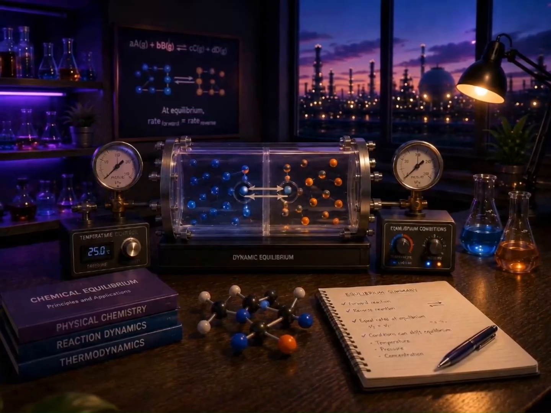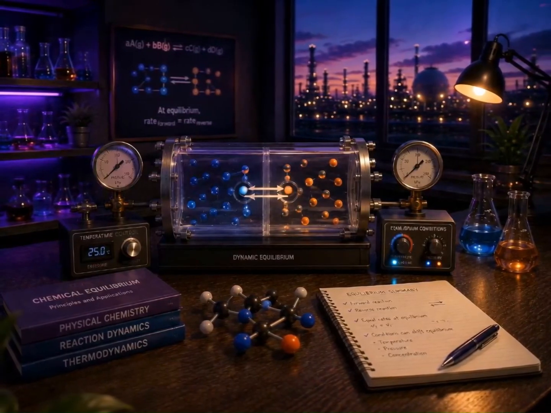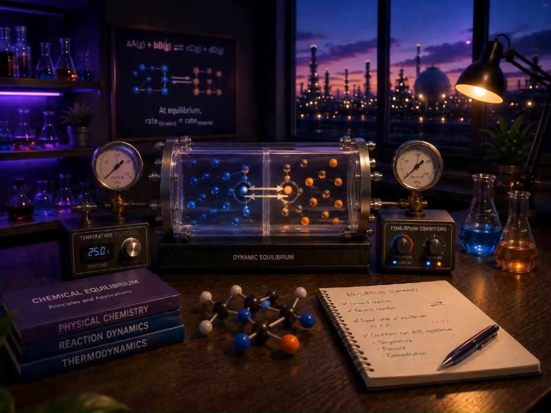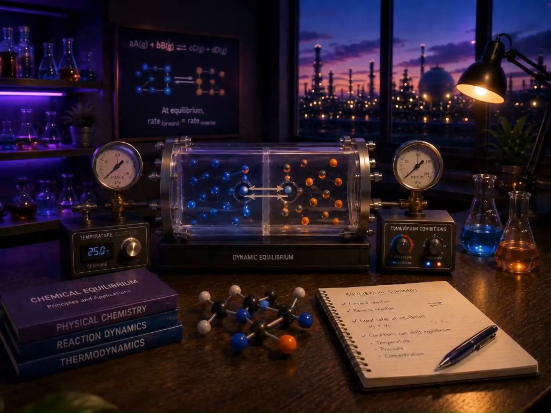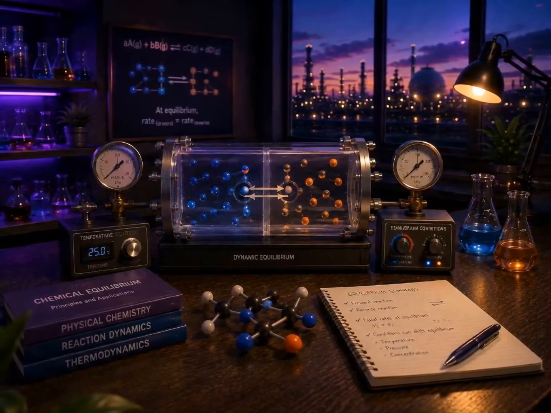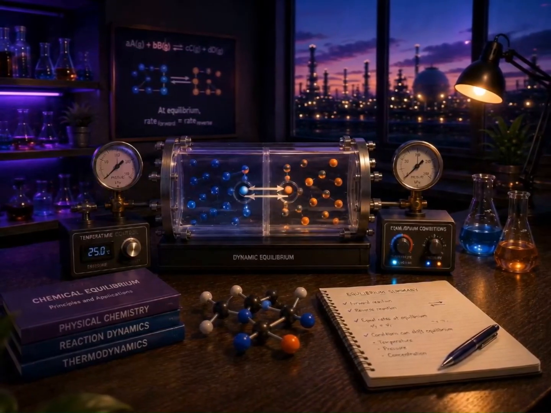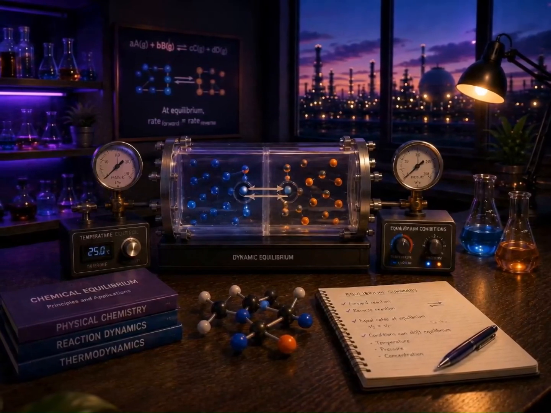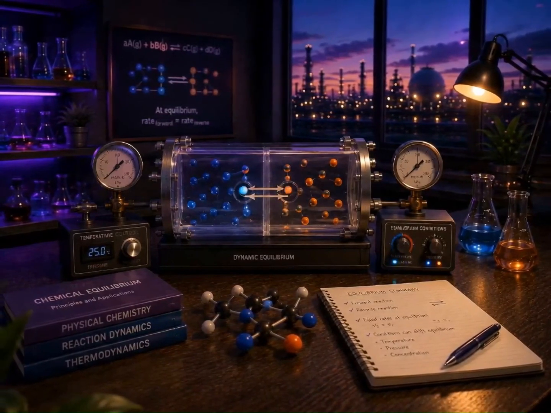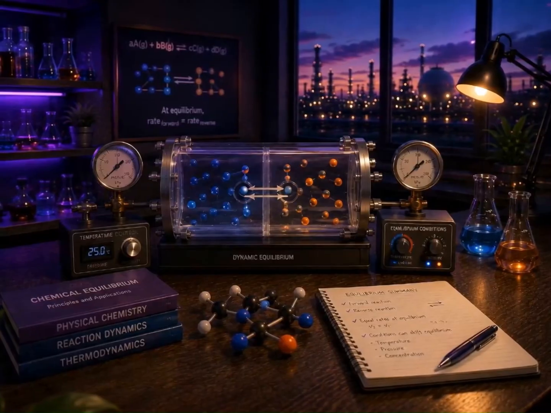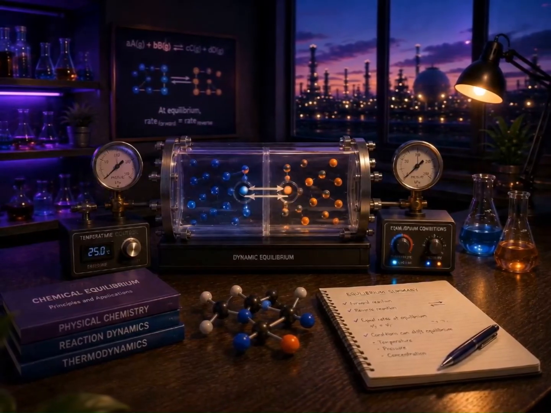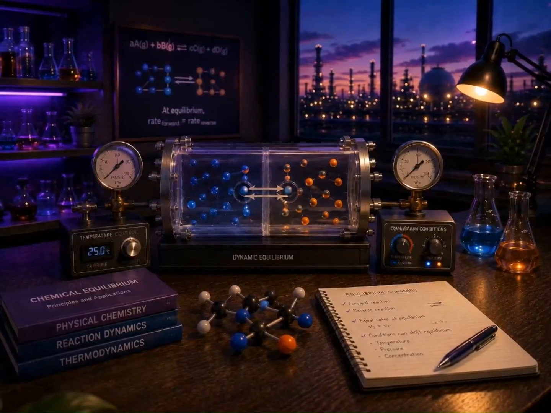It does not change the equilibrium position. It does not change the final yield at equilibrium. It simply allows the system to reach equilibrium faster. This is very important in industrial chemistry because reaching equilibrium faster can make a process more economically useful, even if the final equilibrium yield is unchanged.